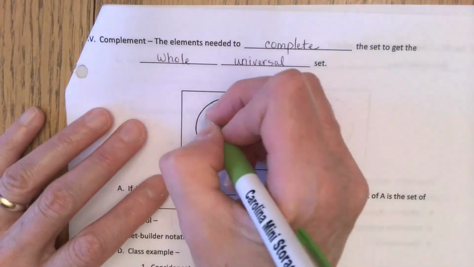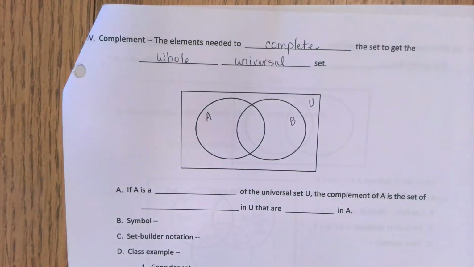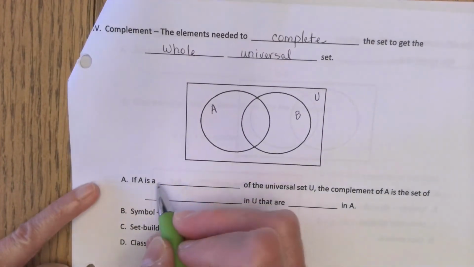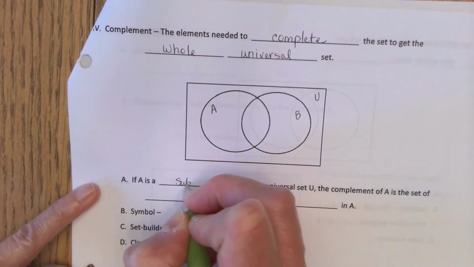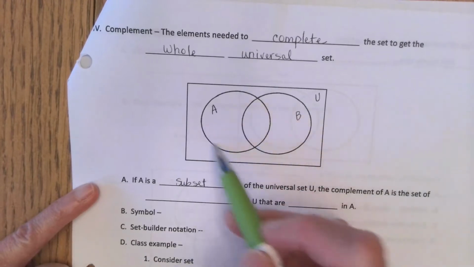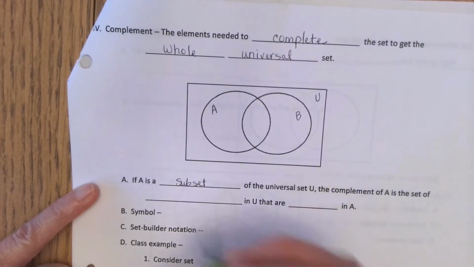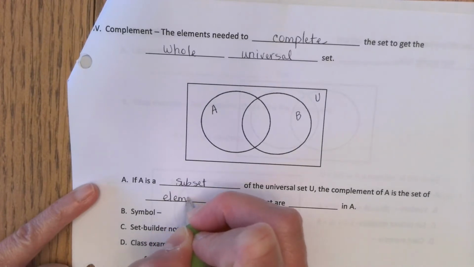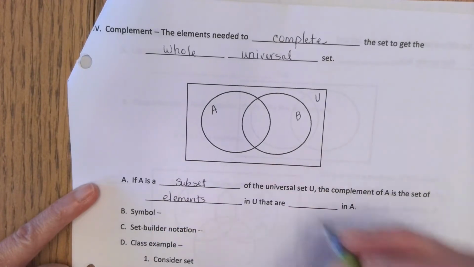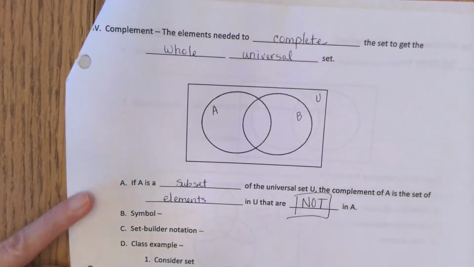So if I've got A here and B here, and this is my universal set, the entire box is a universal set. And let's say I want to talk about if A is a subset of that universal set U, and so I'm talking about A right here. The complement of A is going to be all the elements in U that are not in A. That's my keyword, not.